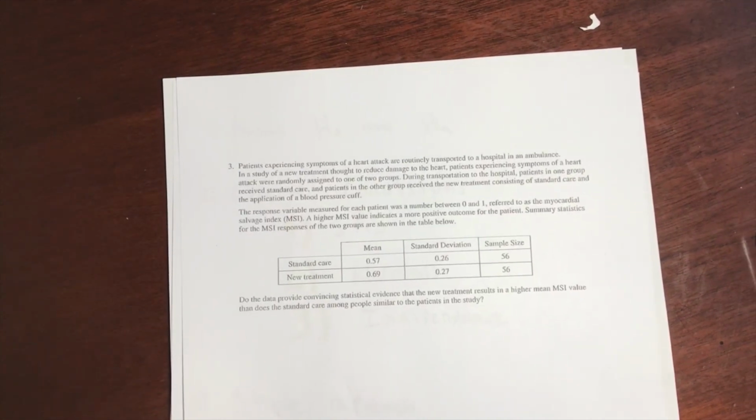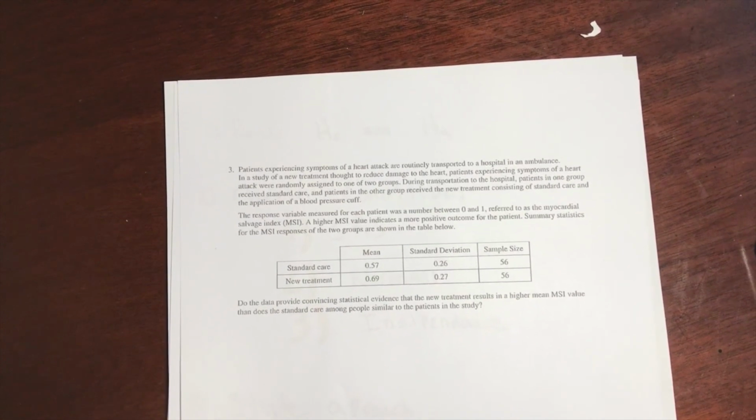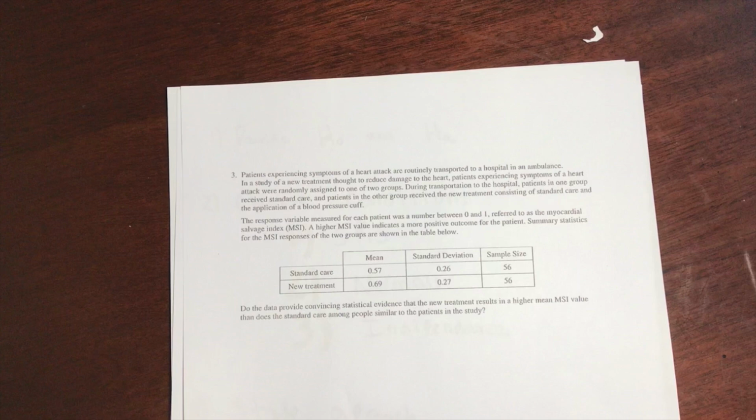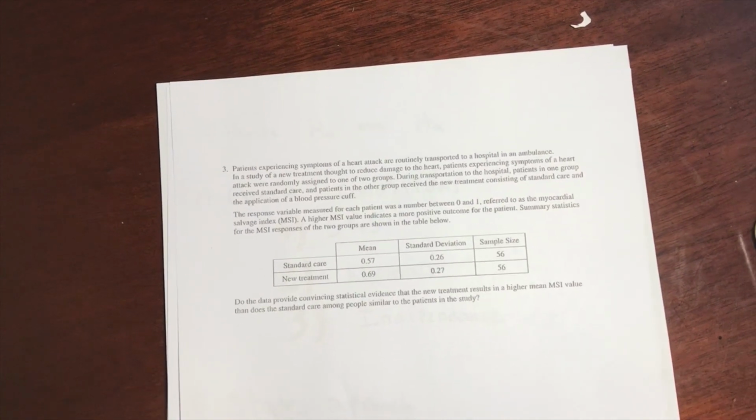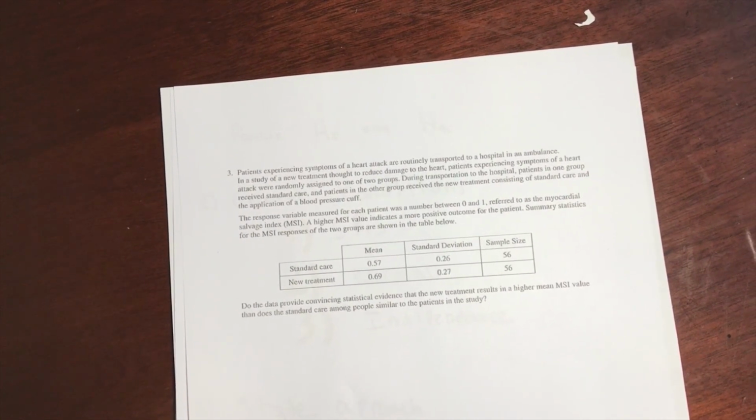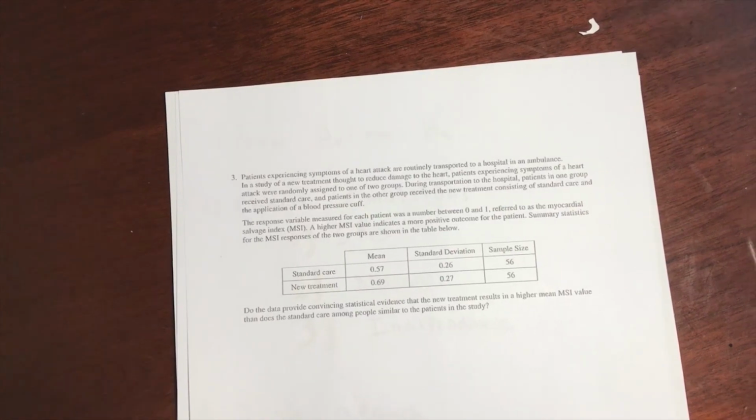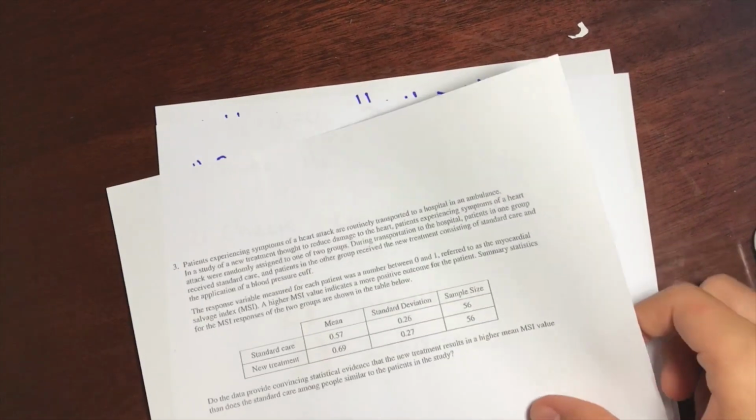So here's the table and here are the summary statistics for the MSI. And we're asked to see if the data provides convincing statistical evidence that the new treatment results in a higher mean MSI value than the standard treatment. Okay, so what should we do?